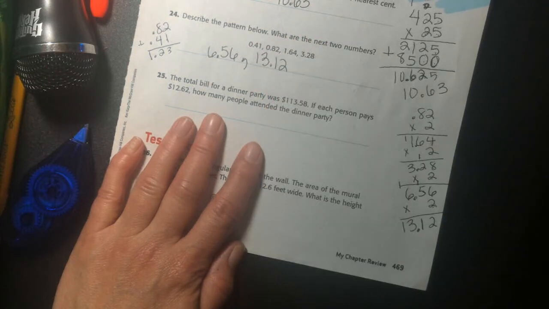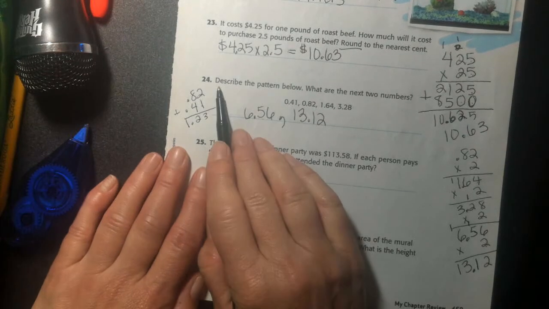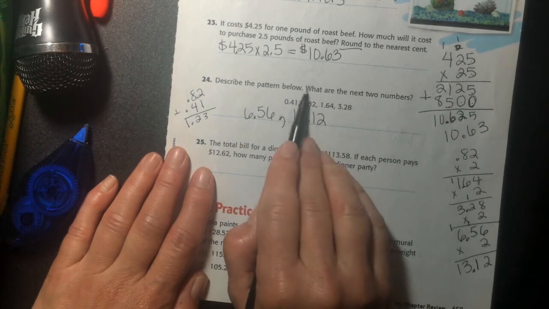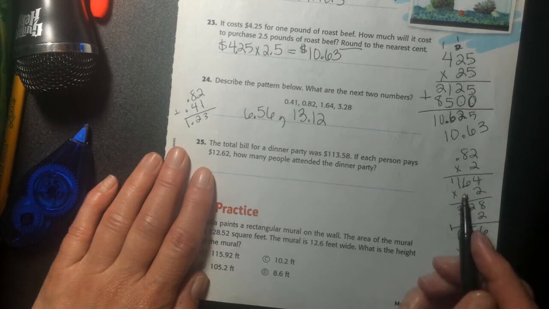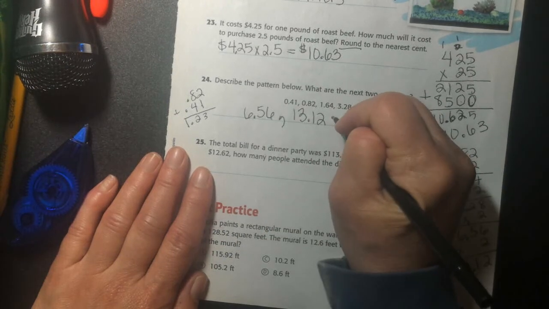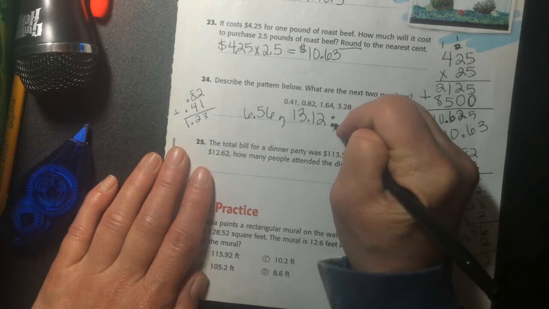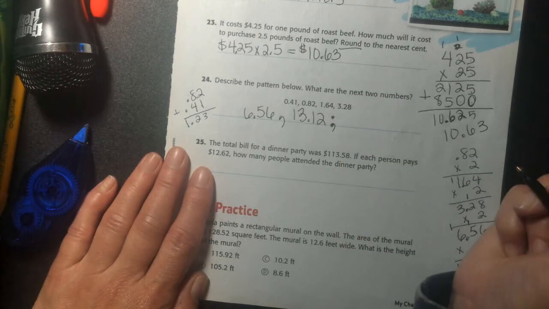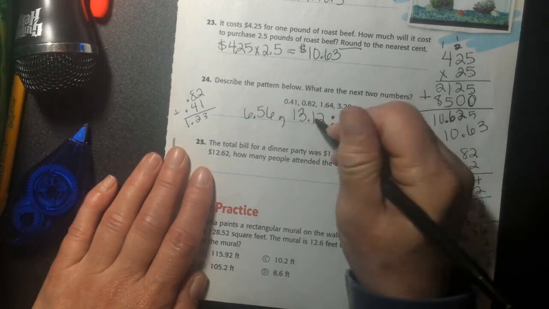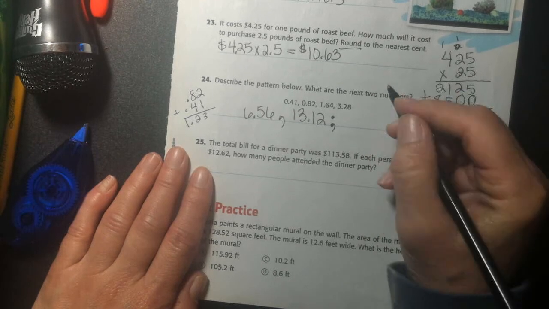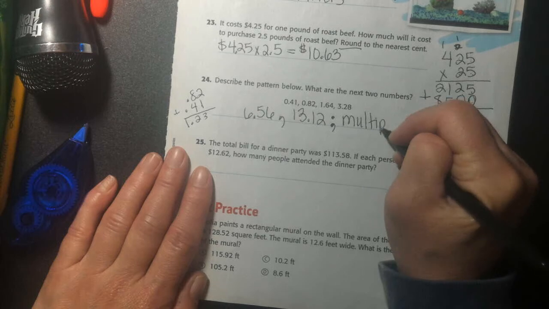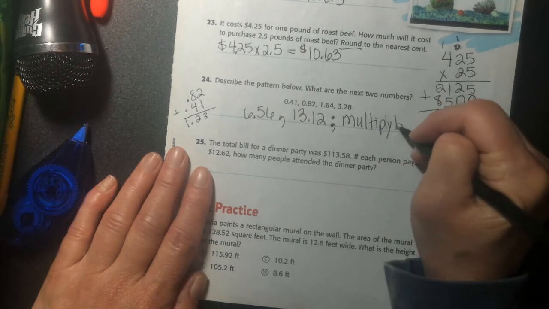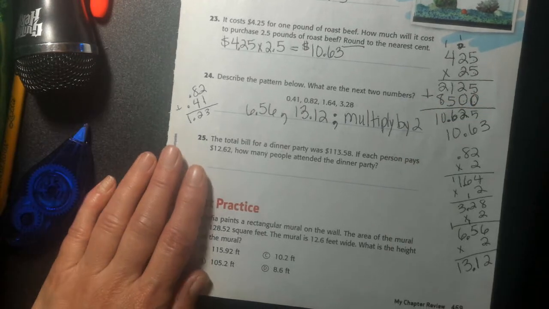All right, and now I have to look at my problem. Describe the pattern below. What are the next two numbers? I found the next two numbers. I just need to find my pattern. So I'm going to put a semicolon to separate the two parts of my answer. My semicolon just lets me know I'm giving you another part of the answer. And my pattern was multiply by 2. There's my pattern.